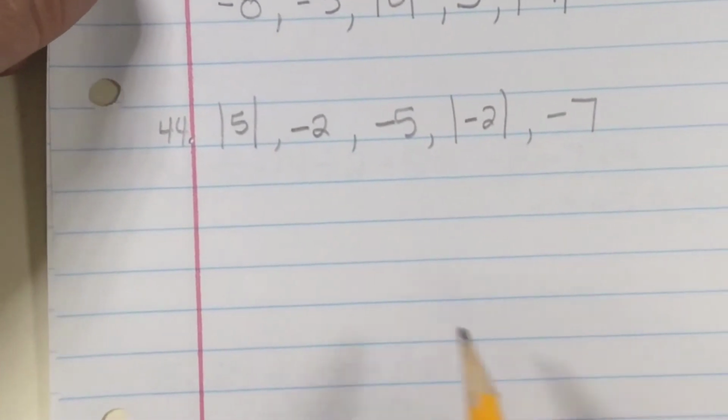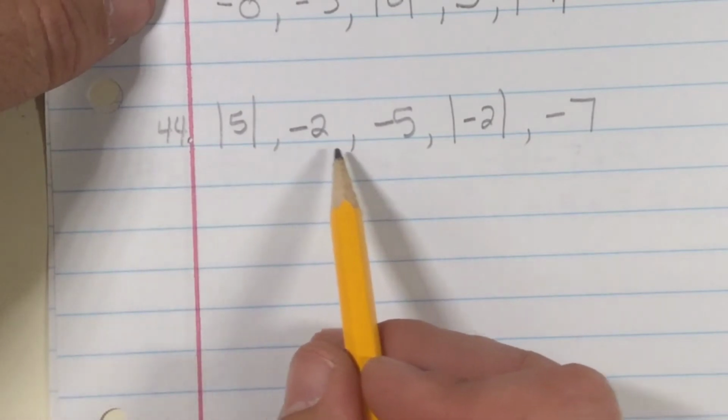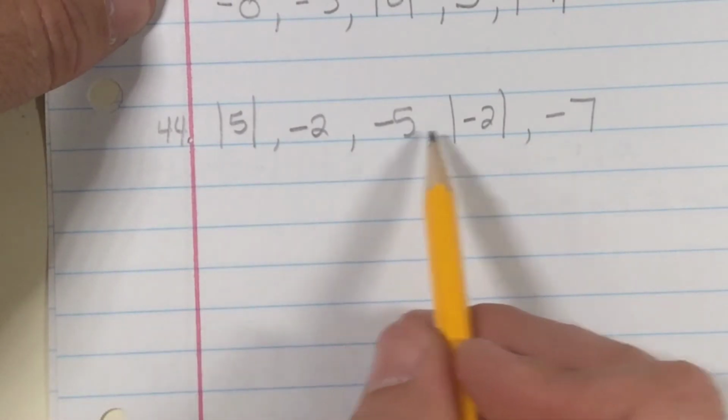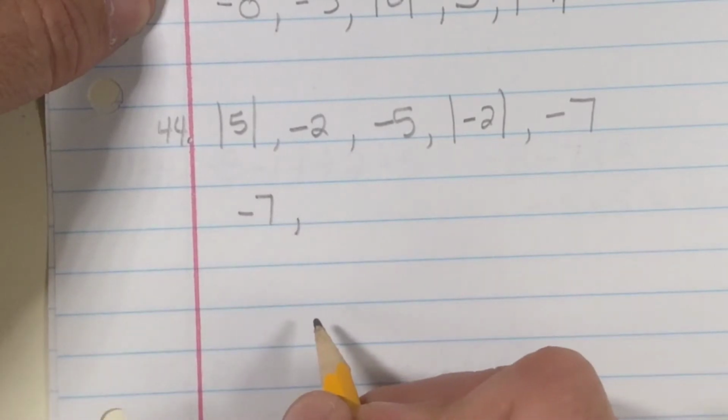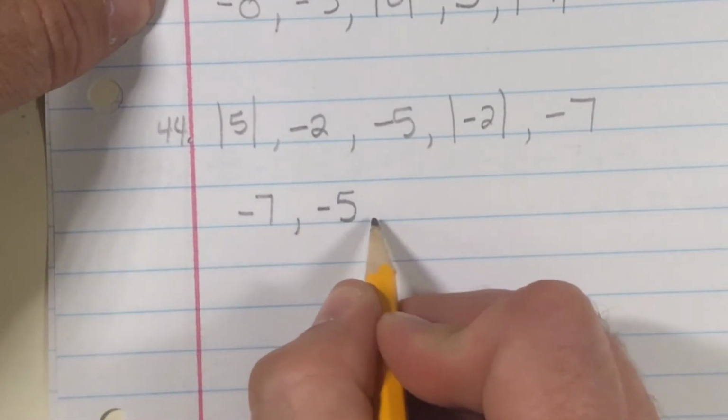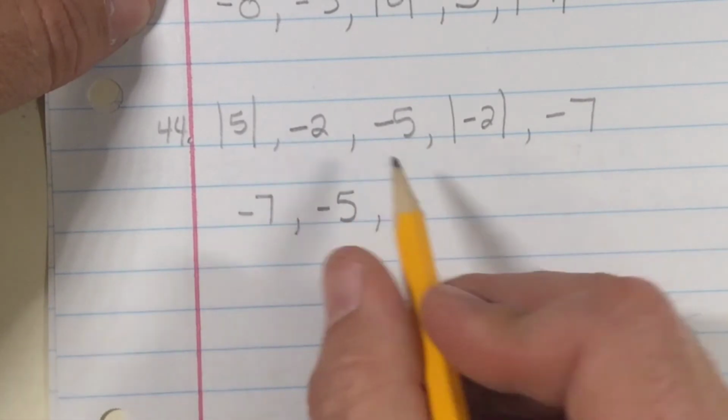And finally, for number 44, take care of the negatives first. I have -2, -5, -7. Well, -7 is the coldest if all those were temperatures, followed by -5, and the warmest out of these negative temperatures would be -2.